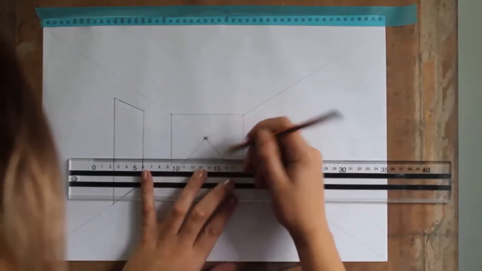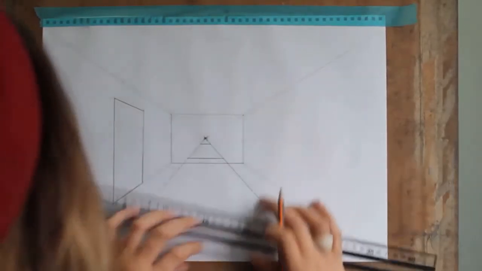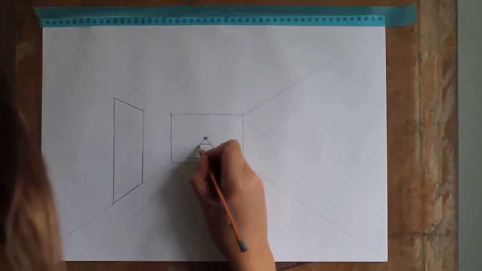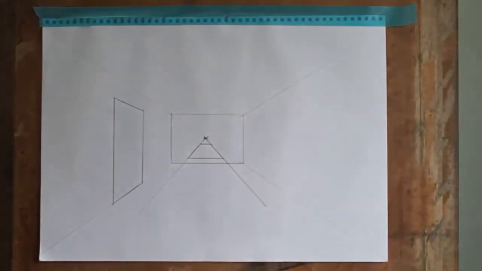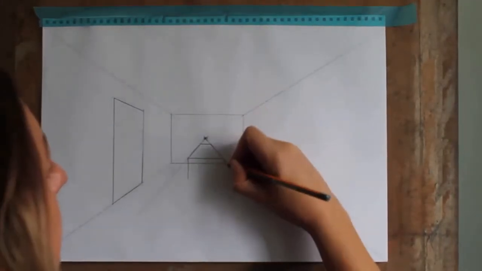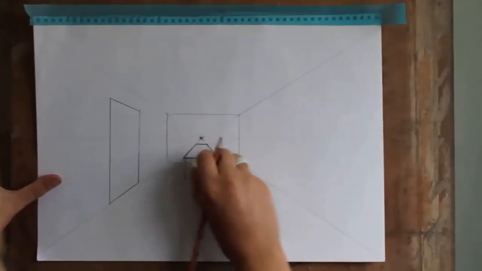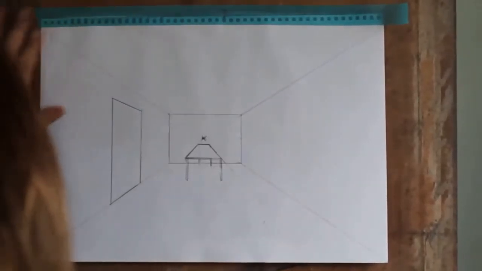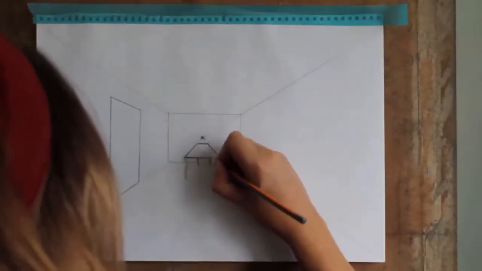Then a smaller triangle. Then add some table legs with some vertical lines. And you can rub out some of your guidelines at this point as well. And add in the back legs of the table.